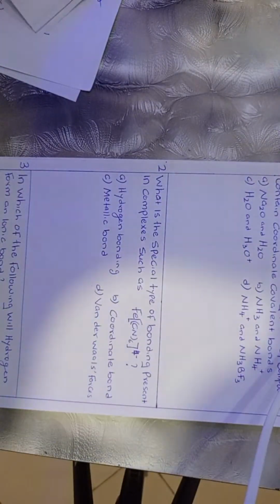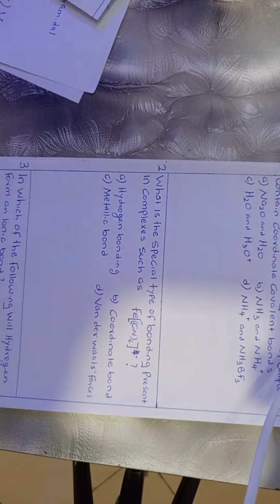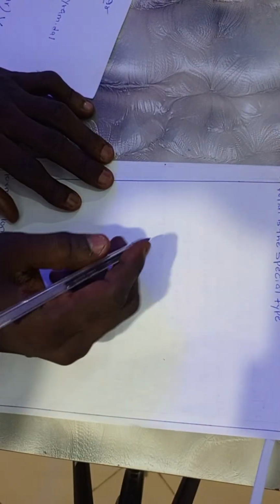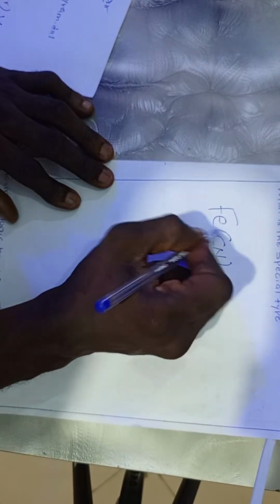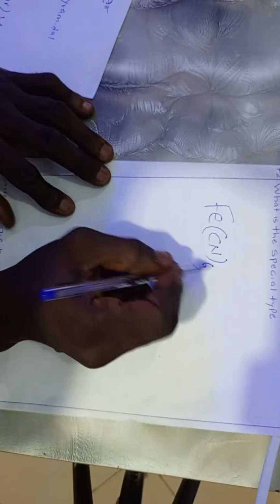electrons which are used to form bonds are contributed by just one of the species, that is the ligand. So in case you missed this, let me illustrate again. So for that particular complex there, we have Fe(CN)6, Fe(CN)6. All right, so now this CN6 here shows that there are 6 ligands.